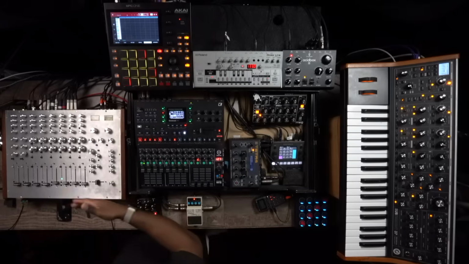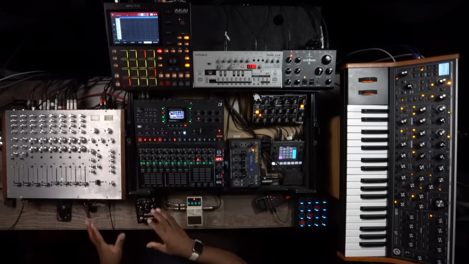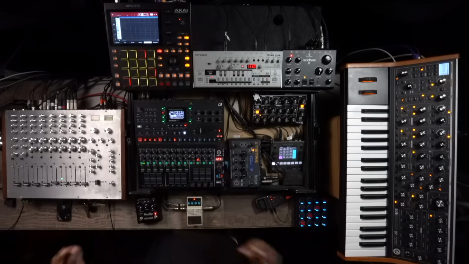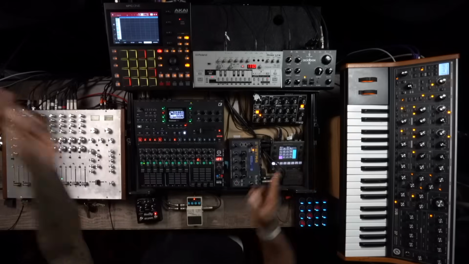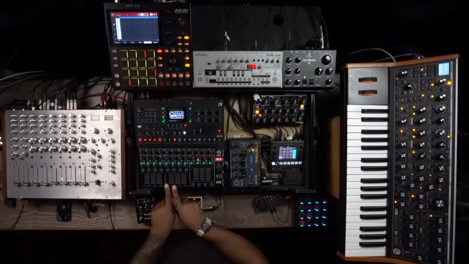I'm not going to go over what it does because I'm going to link a video where I explain at length what this thing does up in the corner somewhere. Where is it? Here or here or somewhere. You'll find it. Let's go over what I have though. We've got the MX12, which is a Faderfox MIDI controller.